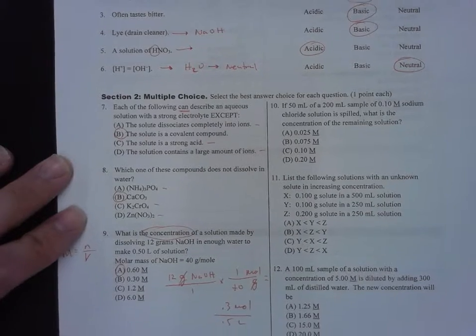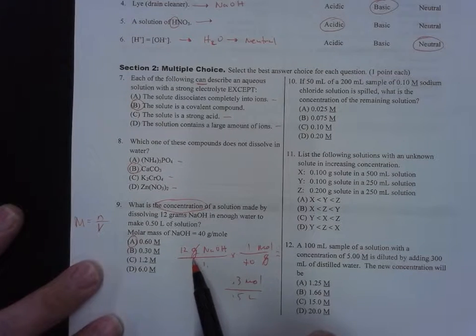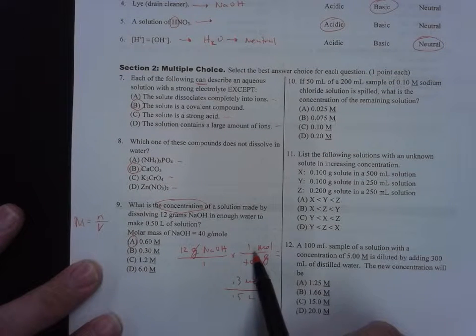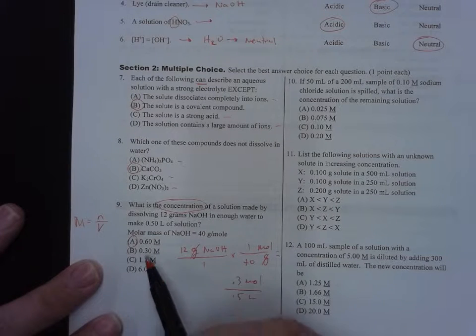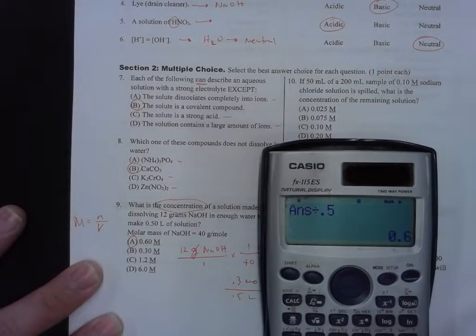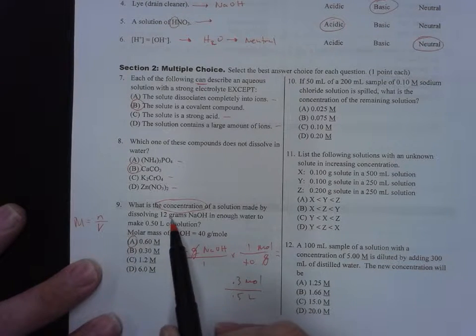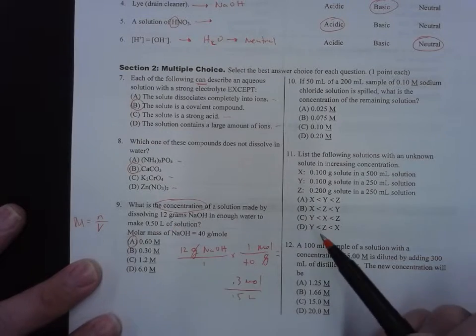Okay, I just did the whole thing without recording it, so here it is one more time. 12 grams of sodium hydroxide, and each mole of sodium hydroxide is 40 grams. So when I convert that to moles, I got 0.3 moles. And I divide that by my volume, in this case 0.5 liters. 0.3 divided by 0.5, as you can see here, is 0.6. And that gives me letter A. So again, what did I do? I just converted my grams of sodium hydroxide into moles, and then I divided it by liters of water, 0.5.